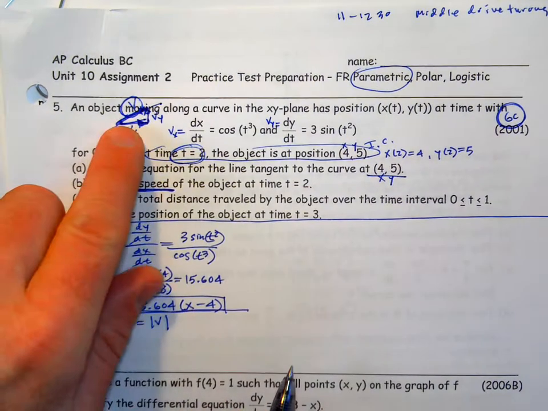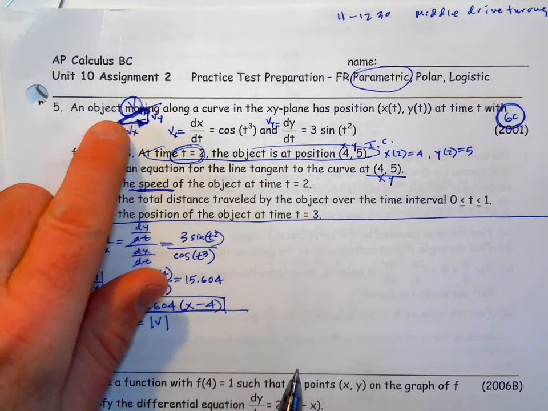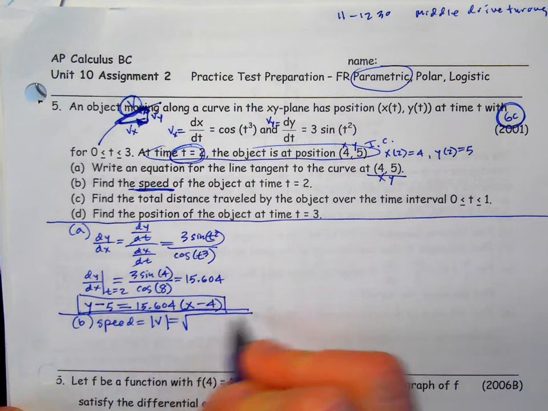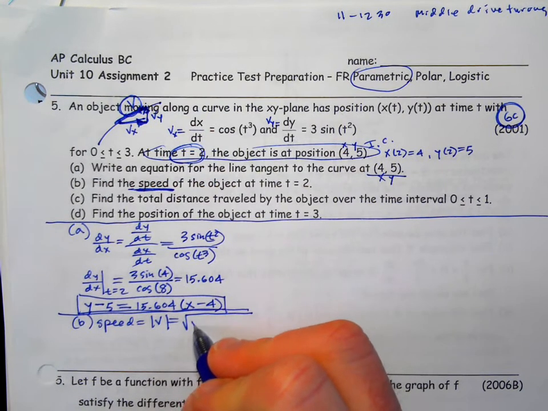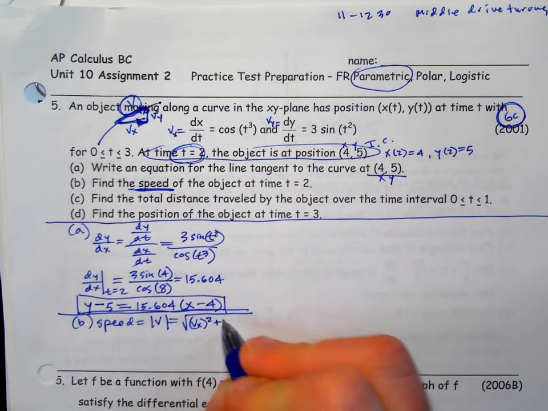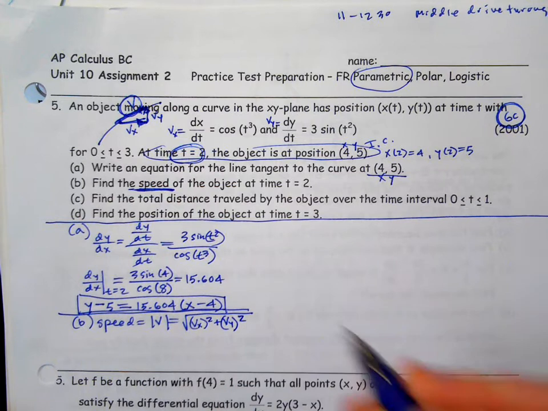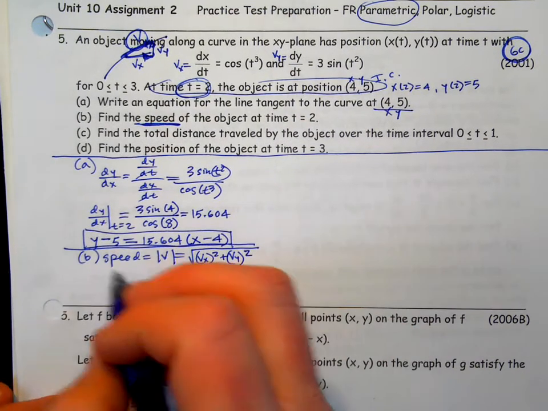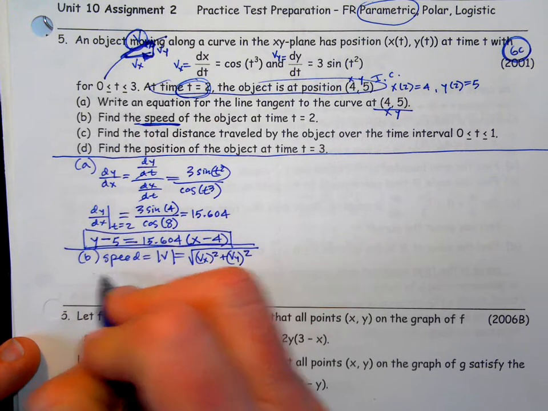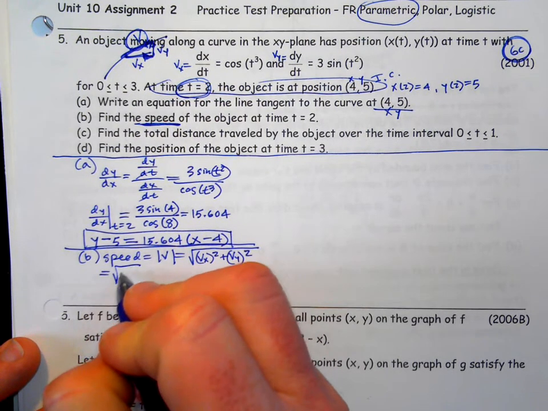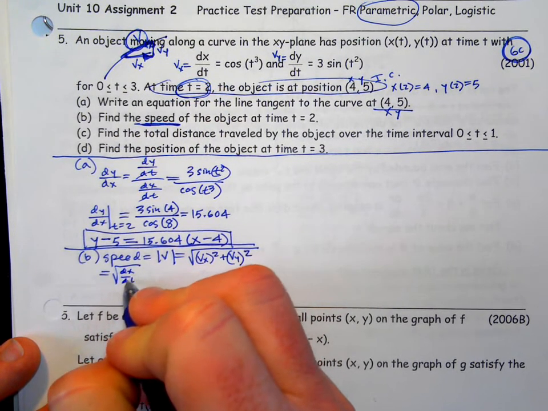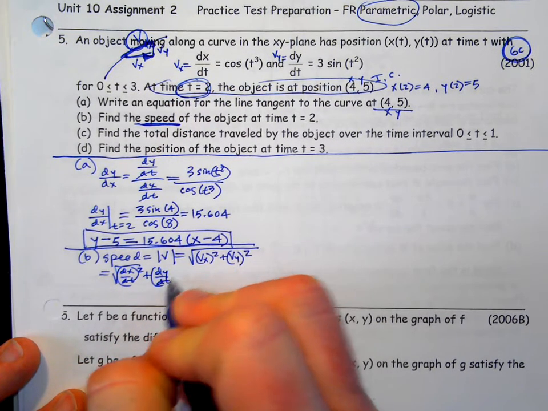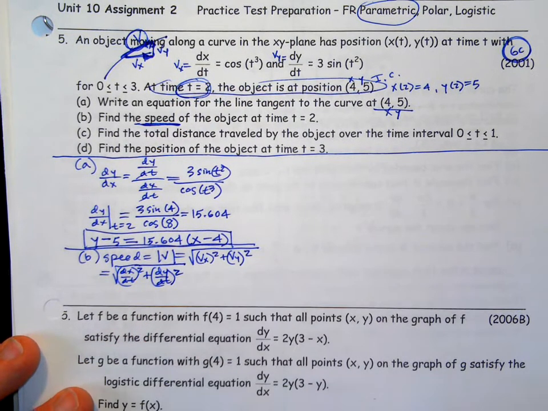Well, that's going to be the length of that line, which is the hypotenuse of a right triangle. So we're going to use the Pythagorean theorem. It's the square root of vx squared plus vy squared. Positive. That's how you find speed with two-dimensional motion. Or you could write it as (dx/dt) squared plus (dy/dt) squared. These aren't second derivatives. It's the first derivative squared.